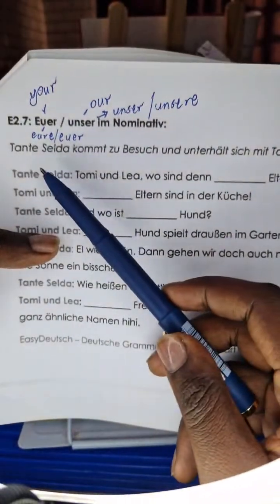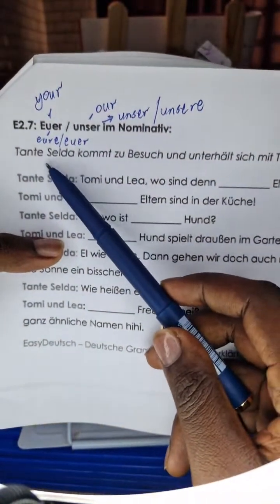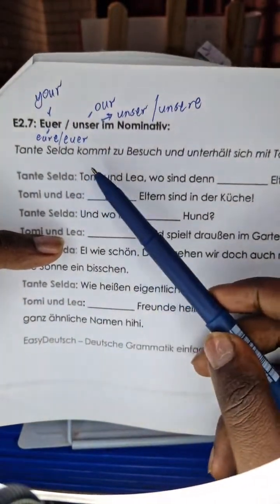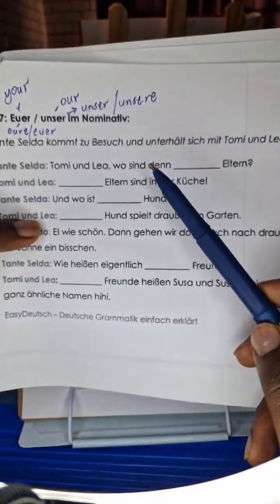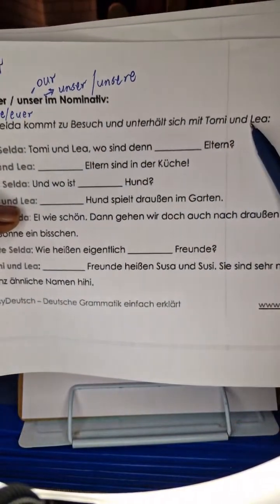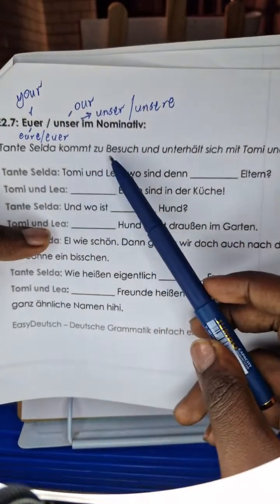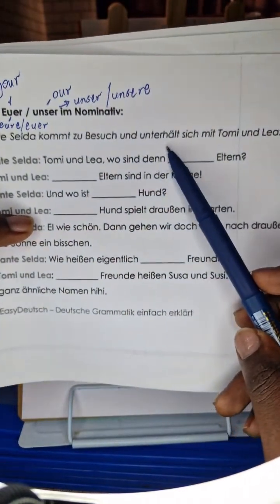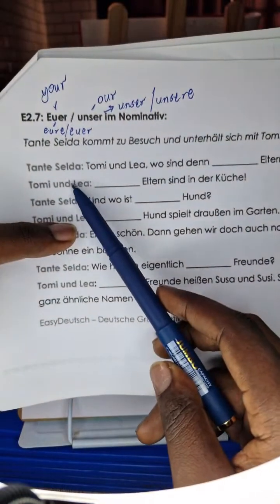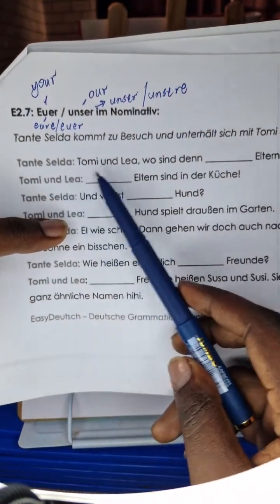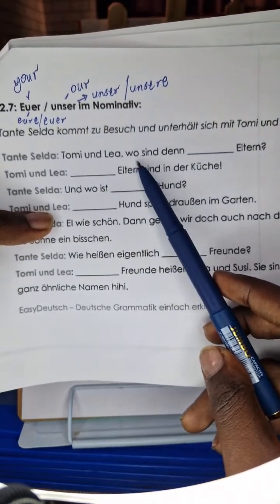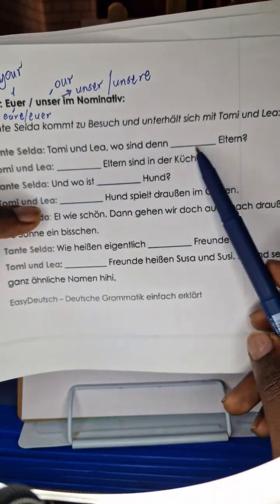Now remember, the exercise begins with Tante Zelda. Tante Zelda kommt zu Besuch und unterhält sich mit Tommy und Lea. So Auntie Zelda is coming for a visit and is having a discussion, conversing with Tommy and Lea. Now look at the beginning. She says like this: Tommy und Lea, wo sind denn dash Eltern?